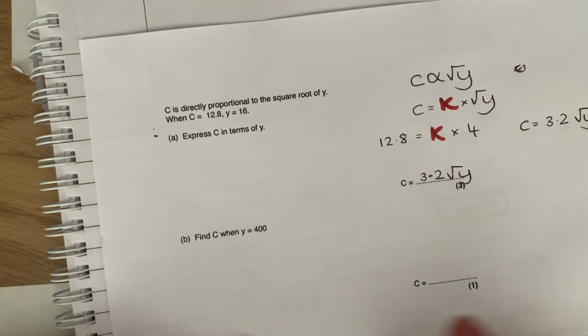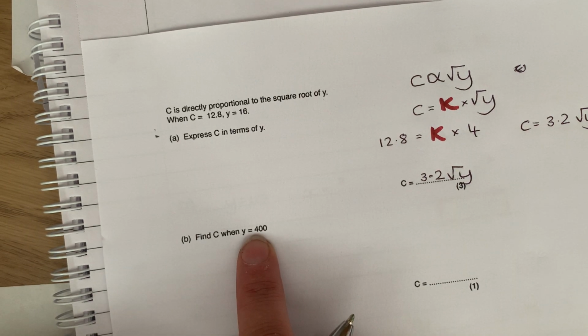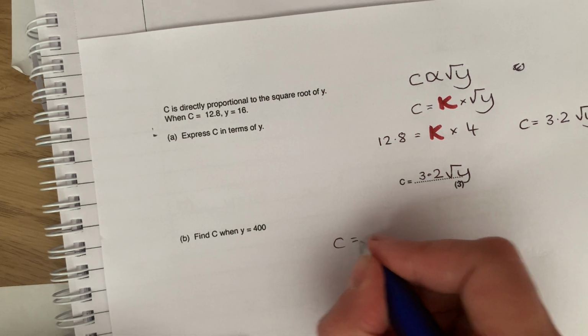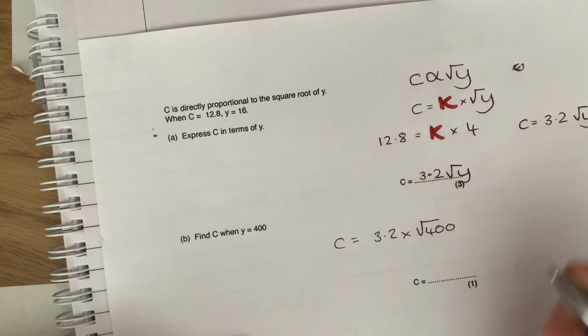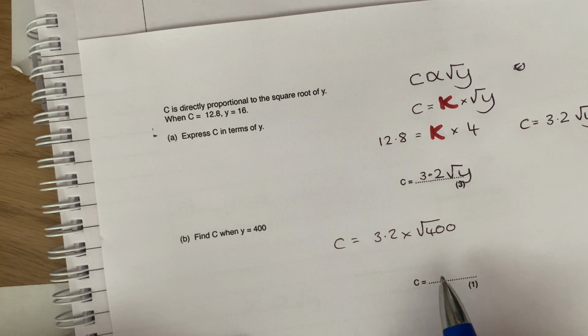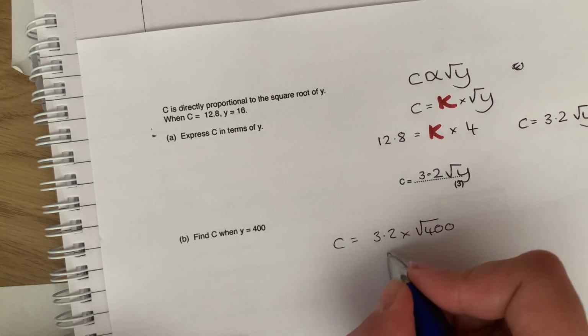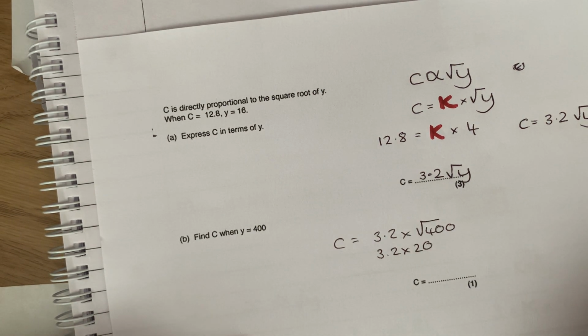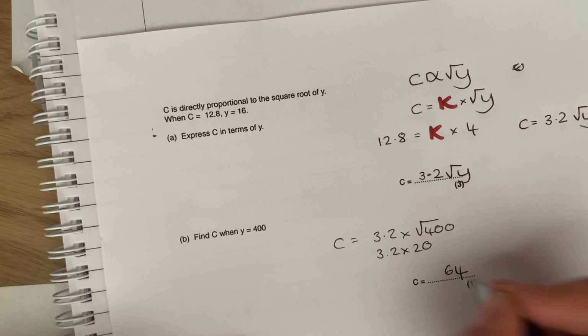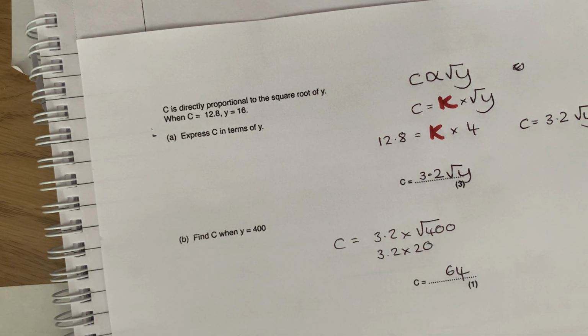Find c when y is 400. So that's going to be c is equal to 3.2 times the square root of 400. The square root of 400 is 20. So 3.2 times 20 will be 64. Smashing. So you've got some questions to have a go at.